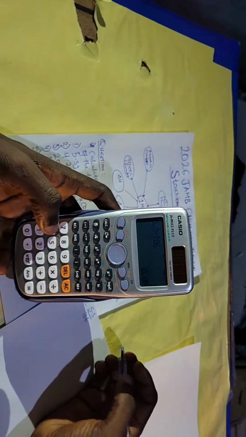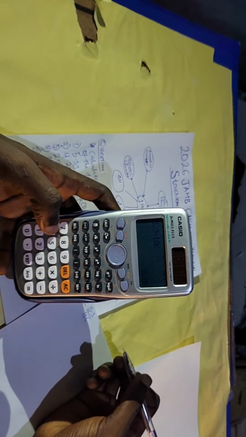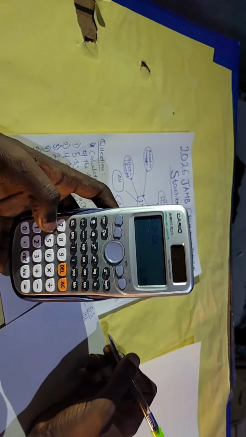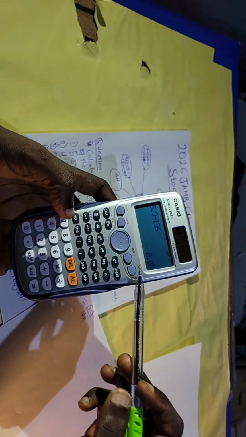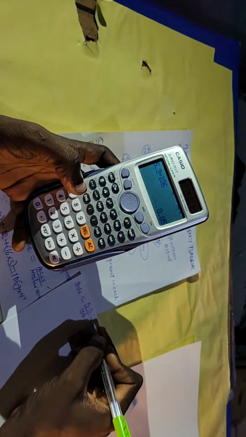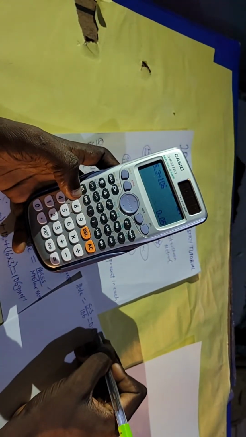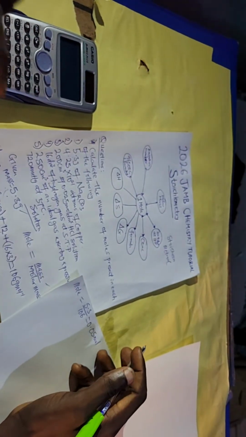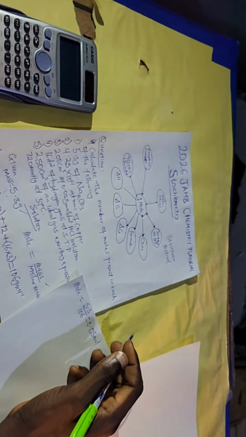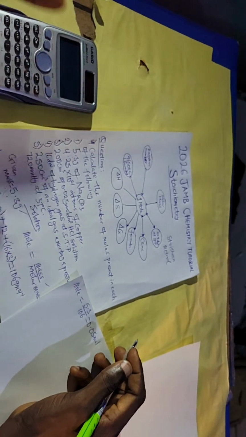What does that give us? It gives us 0.05. You can see that. 0.05 what? Mole. That is one of the ways you can come across a mole question in your exam.